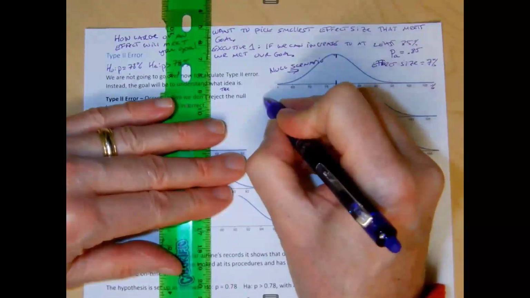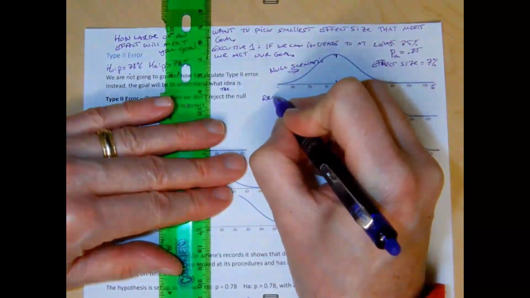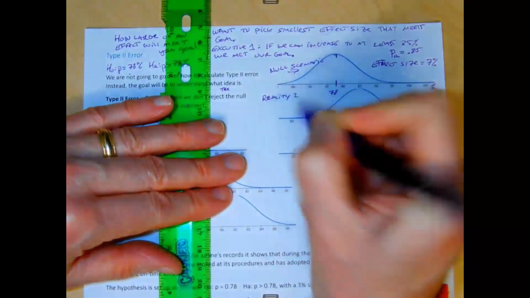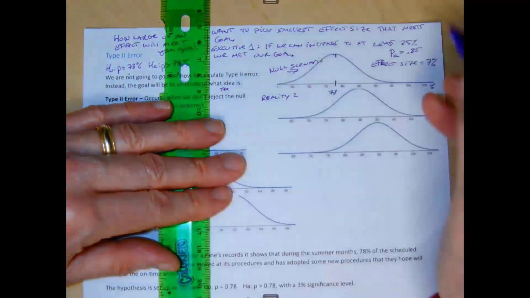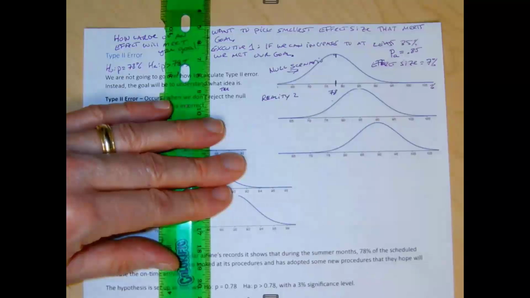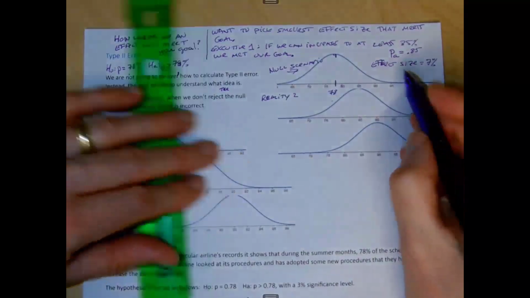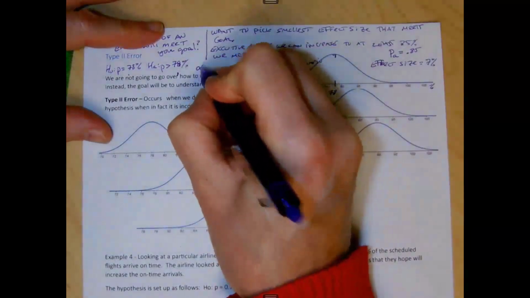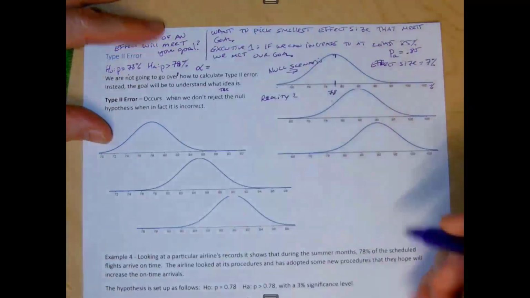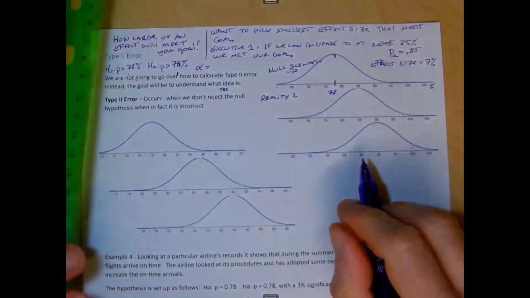So I'm going to call this reality 2. This is the null scenario, I'm going to call reality 1. Meaning that's the one that we're working with. And under this reality, we have a certain alpha value, which I haven't denoted, but there's some value, alpha, that denotes their ability to reject.